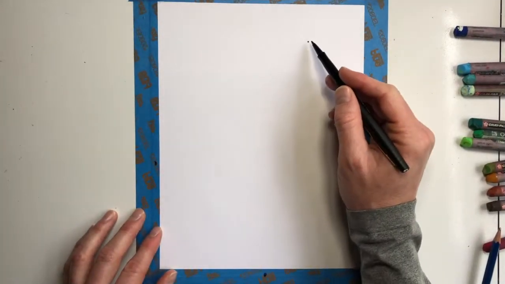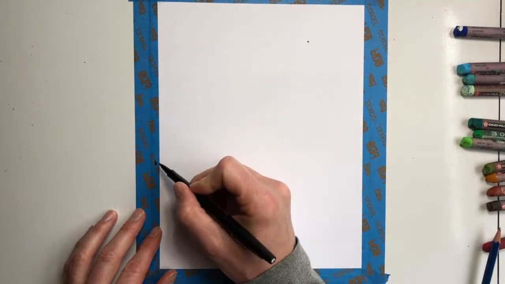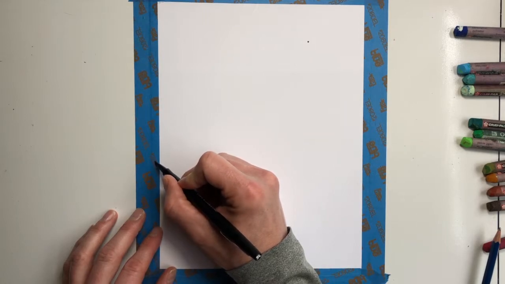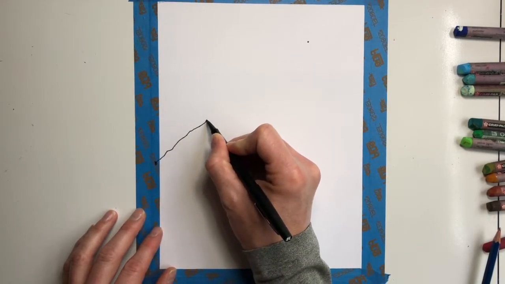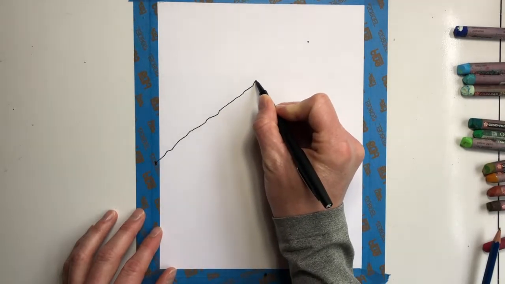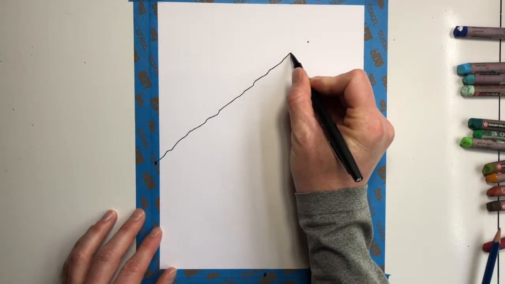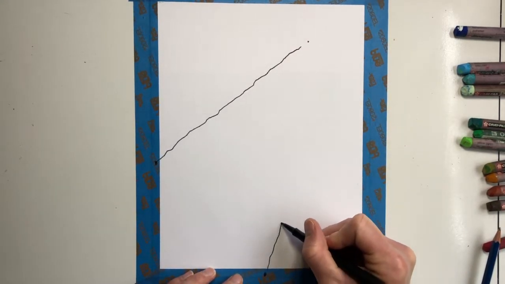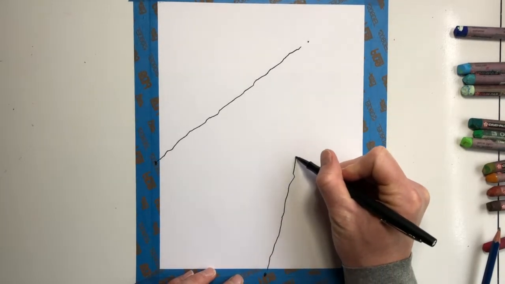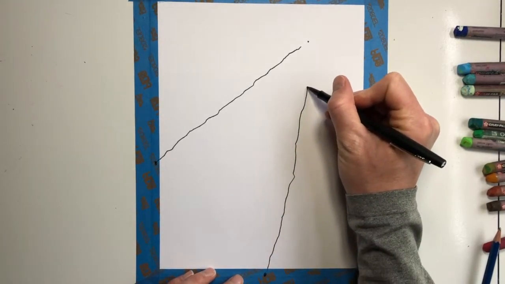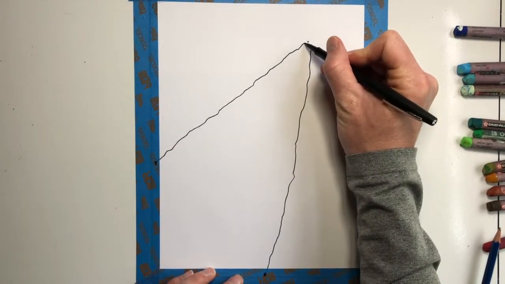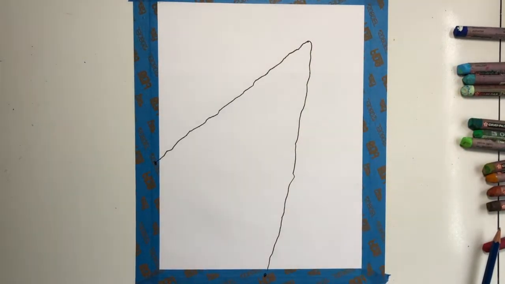I'm going to draw a line from these dots going back to my vanishing point. Since this is the edge of my tree, I'm going to let my lines shake or wobble a little bit to get some texture of bark. I'm going to stop a little bit prior to my dot, and I did that so that I can draw the top of my tree. And now the top of my tree is just going to round over that dot.